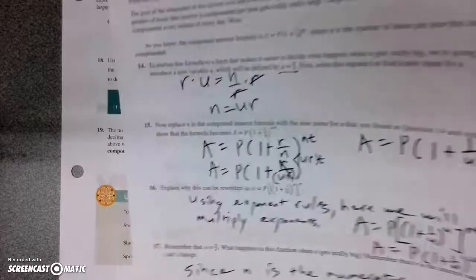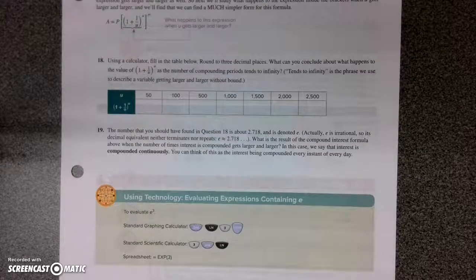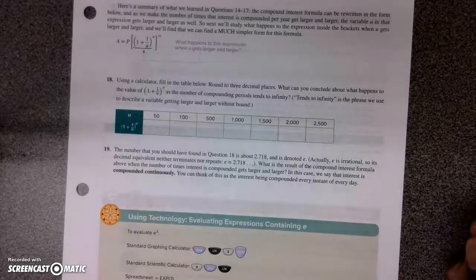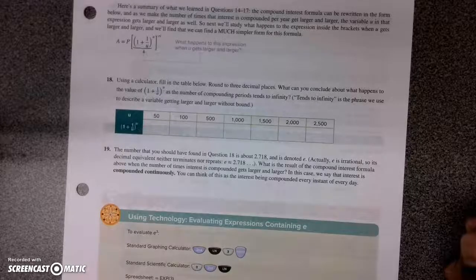Okay, now we move on to the next page, to problem 18. It says, here's a summary of what we learned in questions 14 through 17. The compound interest formula can be rewritten in the form below. And as we make the number of times that interest is compounded per year get larger and larger, the variable U in that expression gets larger and larger as well. So next we'll study what happens to the expression inside the brackets when U gets larger and larger. And we'll find that we can find a much simpler form for this formula.